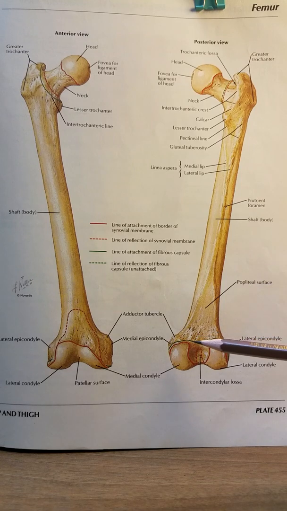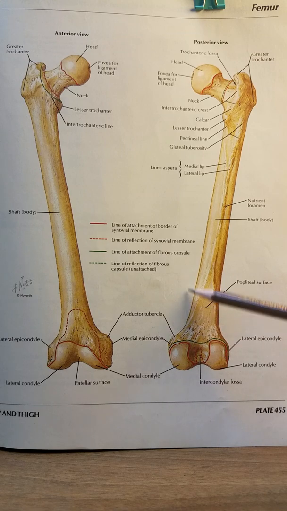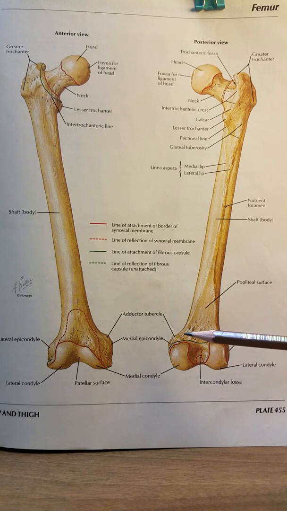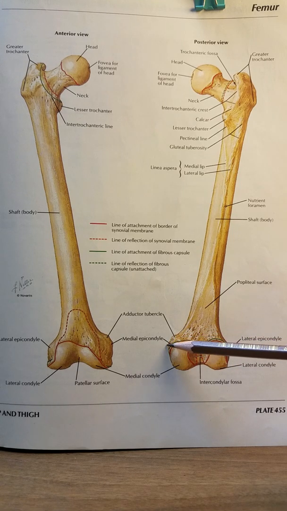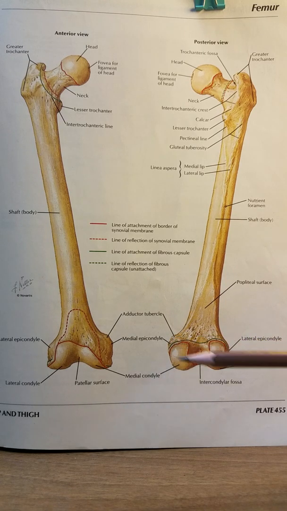So when it comes to the medial condyle, it is not as much in line with the shaft as is the lateral condyle, and just above the medial epicondyle here, you can see there is a tubercle which is known as the adductor tubercle.